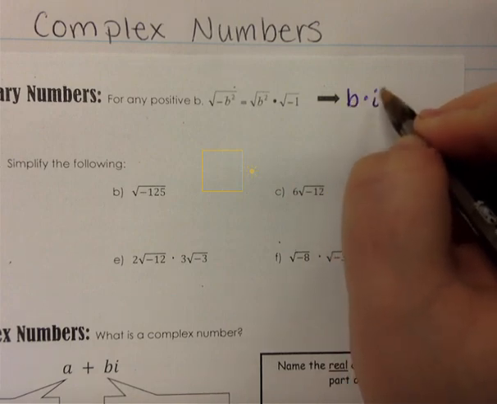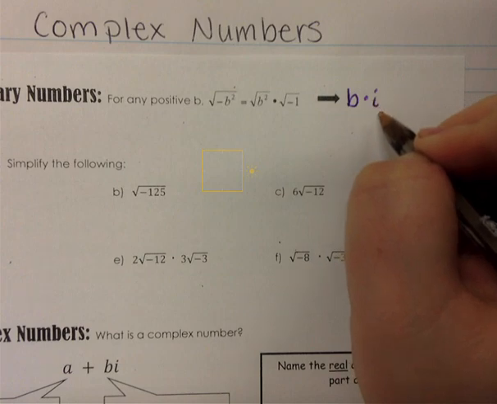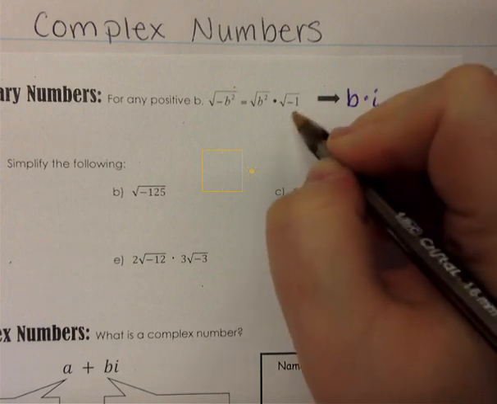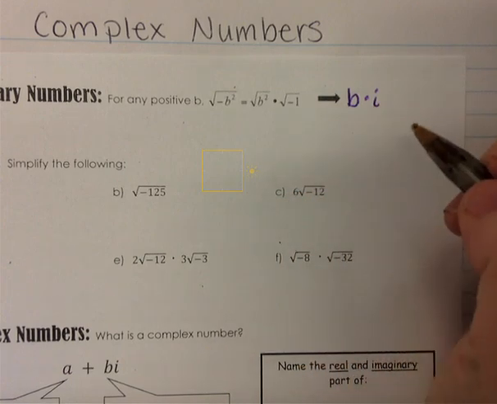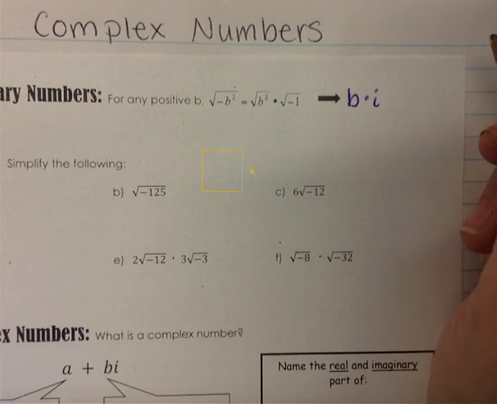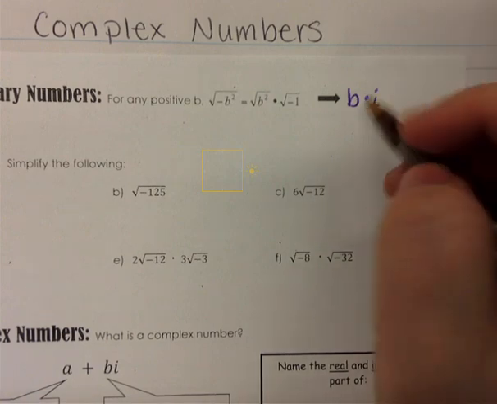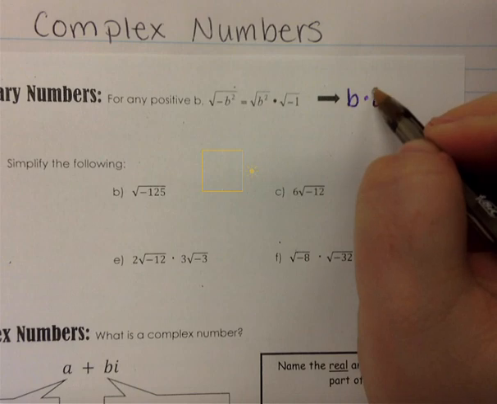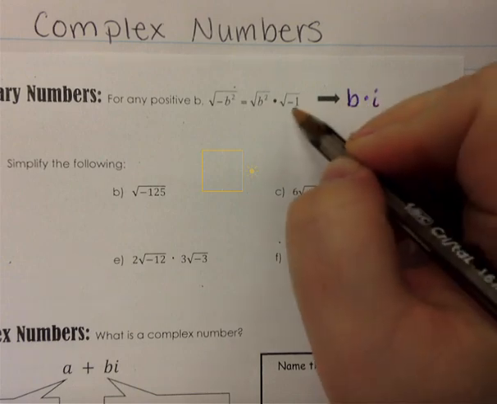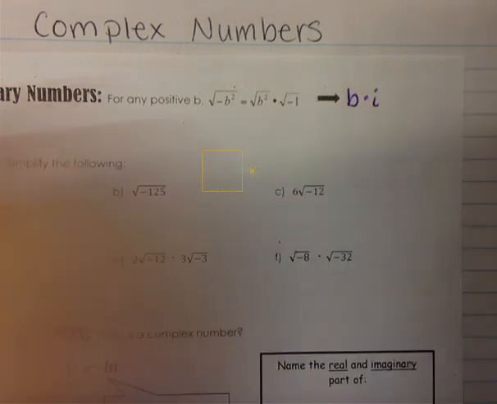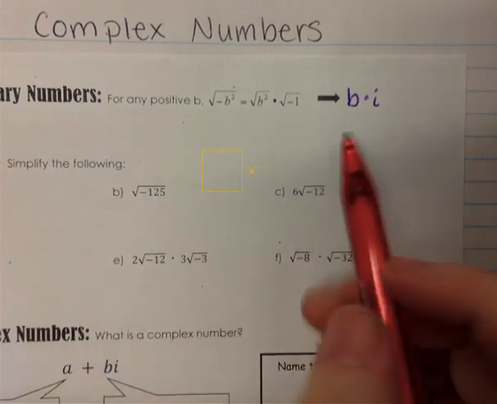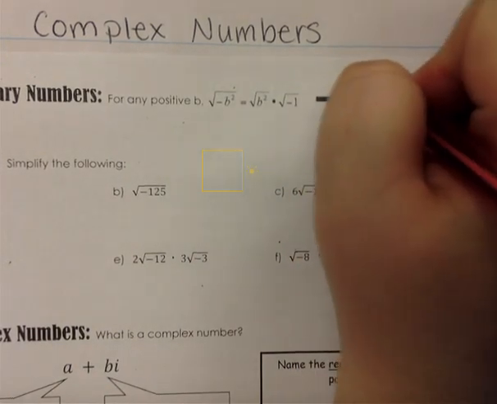This is not a variable. This is actually equal to an exact value of the square root of negative 1. X is a variable because I can plug just about any number in for x, but i has an actual value. It's equal to the square root of negative 1. So b times i is equal to just bi.